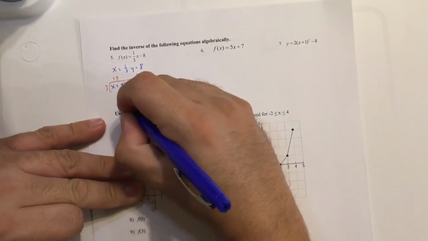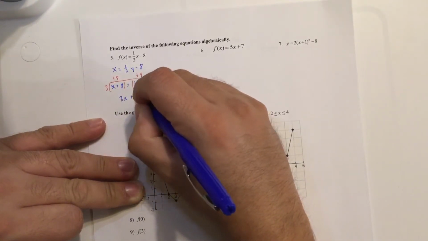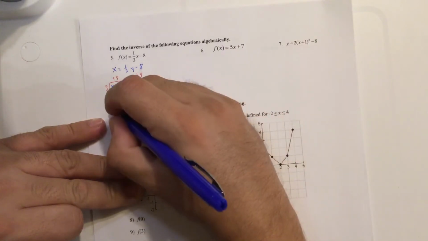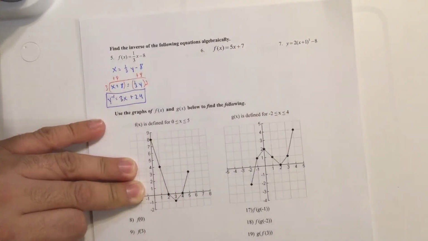And 3 times x is 3x. 3 times 8 is positive 24. And 3 times 1/3 is just y. So the inverse of y is 3x plus 24.